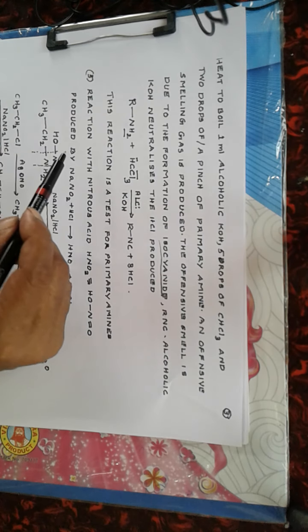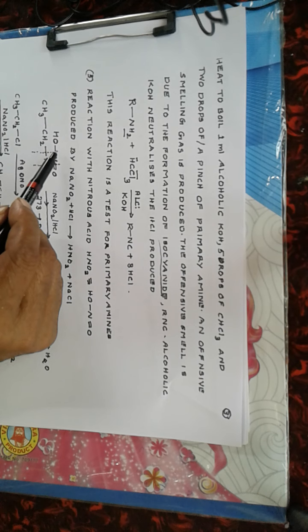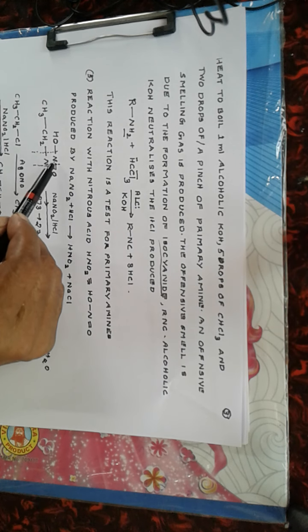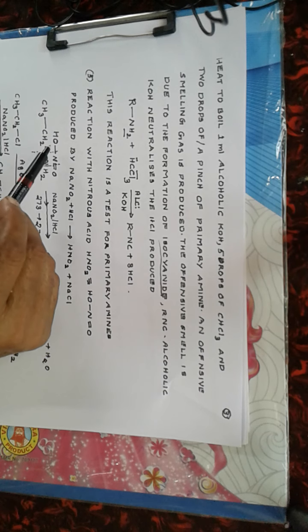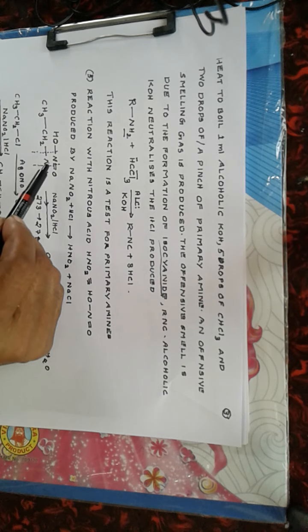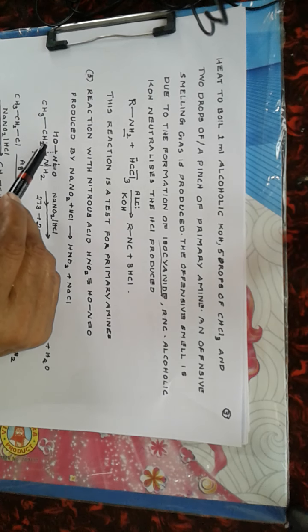Now, this nitrous acid dissociates into OH, N and O. Now the primary amine may be split into CH3CH2, N and H2. So 3 compartments. The first compartment contains CH3, CH2 and OH.